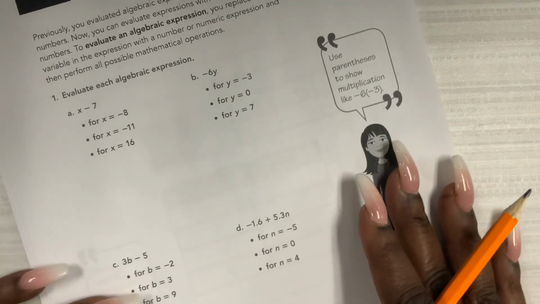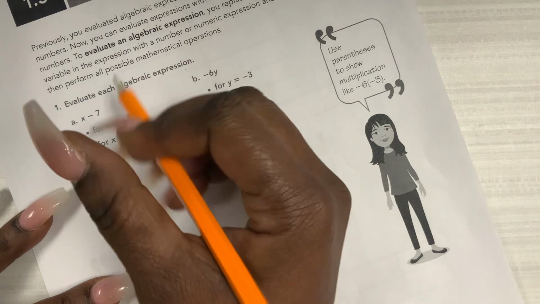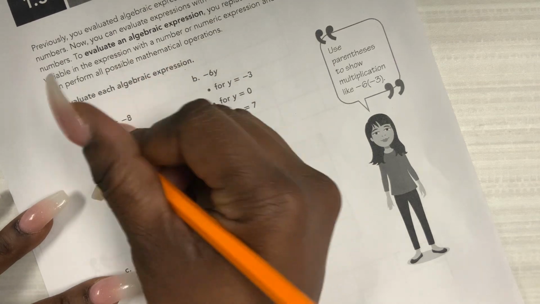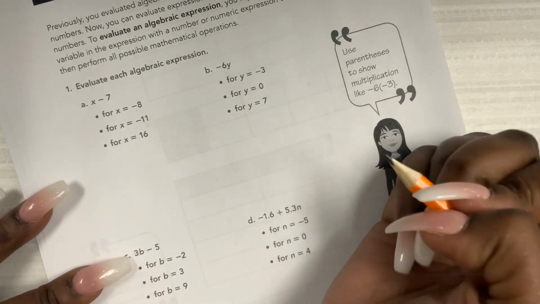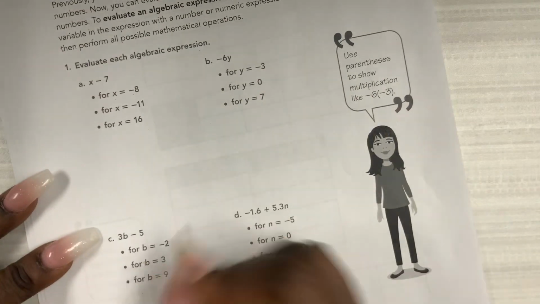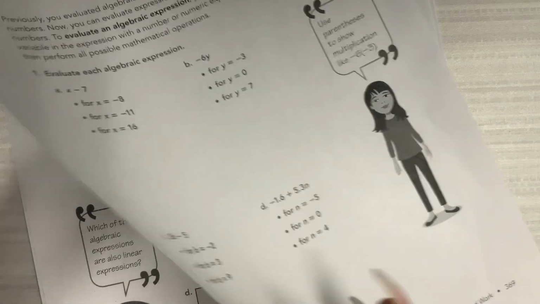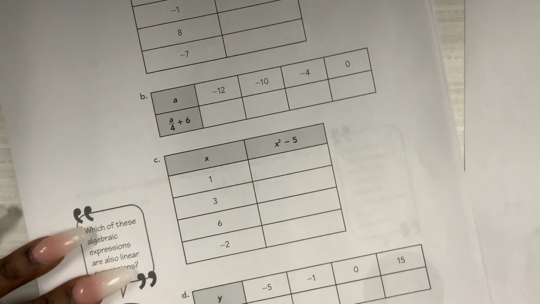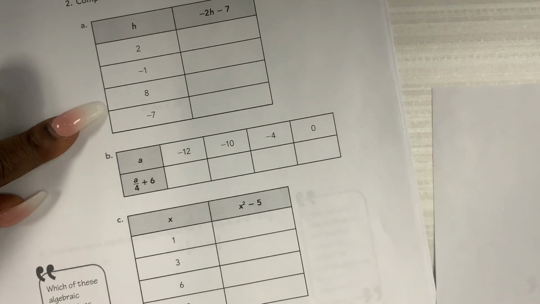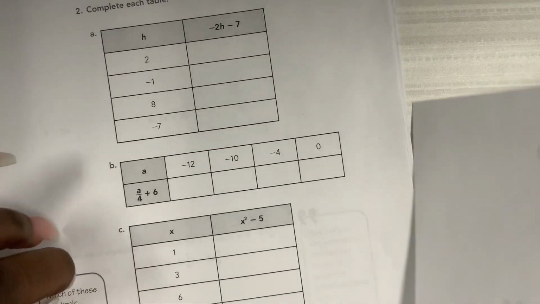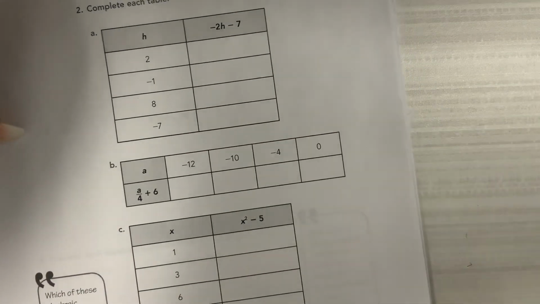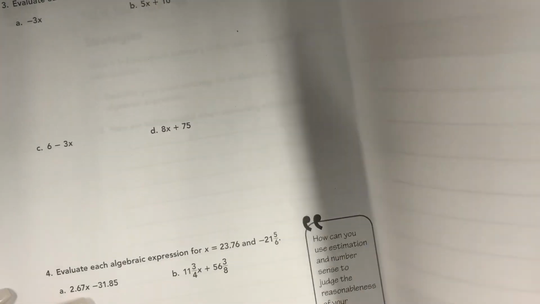So what we're going to do is evaluate each expression, and x will be a different number. We're going to substitute. I'm going to do A for you, and then you're going to do B, C, and D on your own. Then I'm going to complete the table. You're going to attempt D on your own. And then you're going to do number 3.